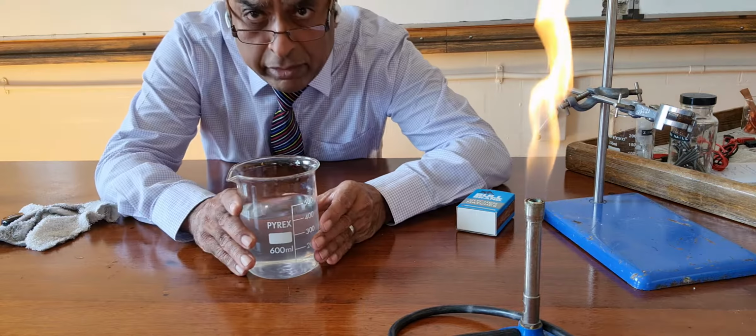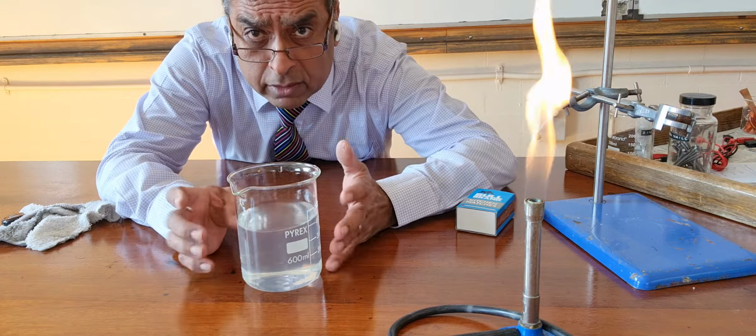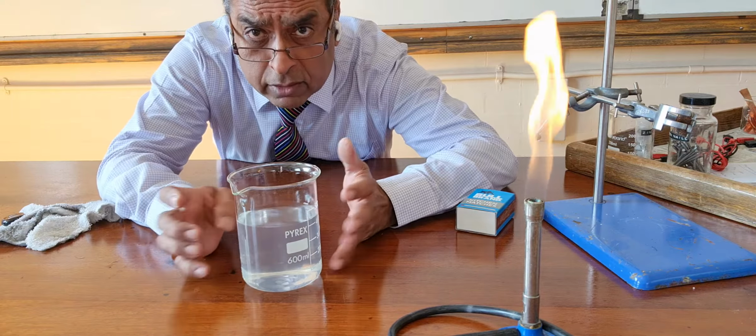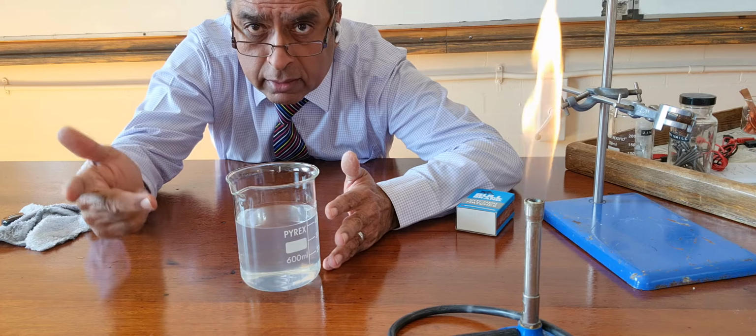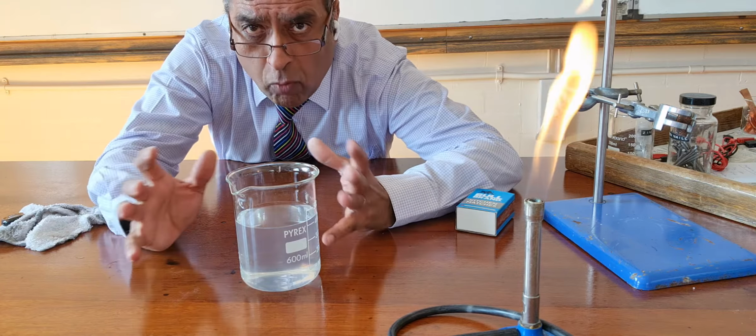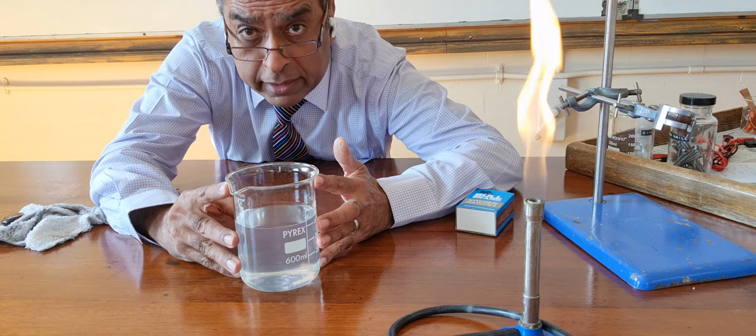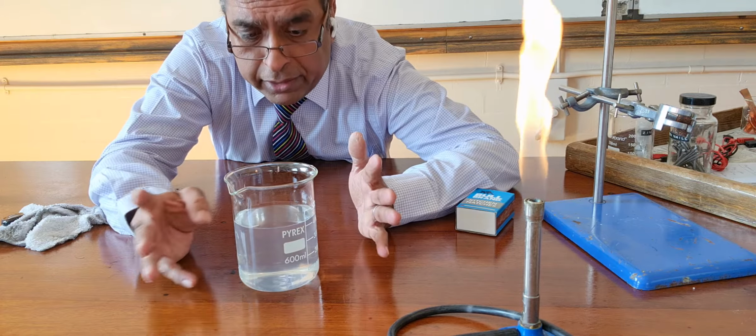So carrying on with that theme, I want to try and react water with a famous metal called magnesium. Remember magnesium? You may have come across it in general science. It's the metal that burns with a bright white light, and it's so bright that you can't look at it directly. You have to look away or look at it through blue glass, etc., to reduce the amount of light that goes in your delicate eyes.